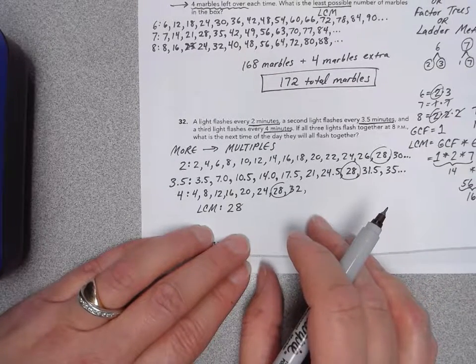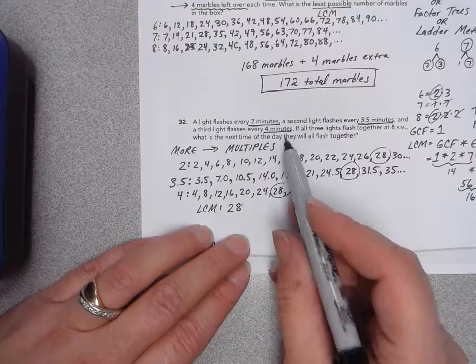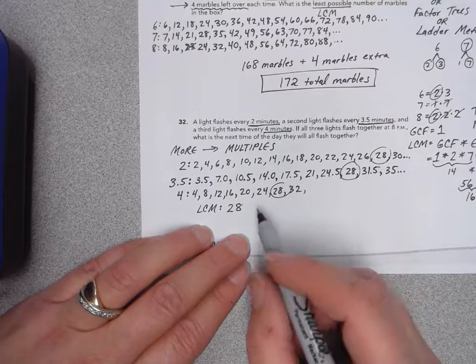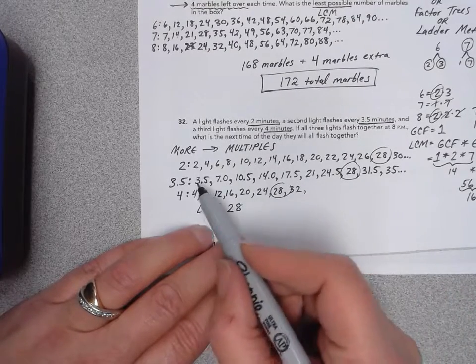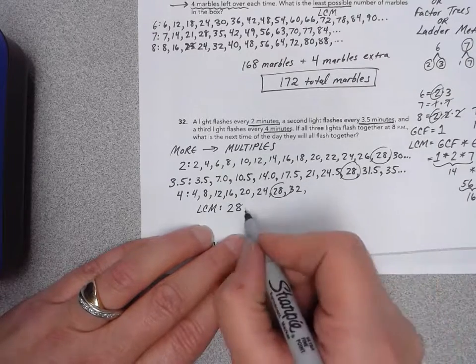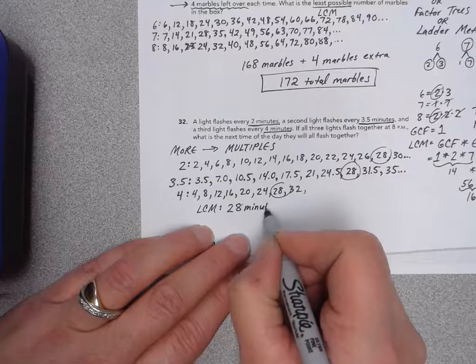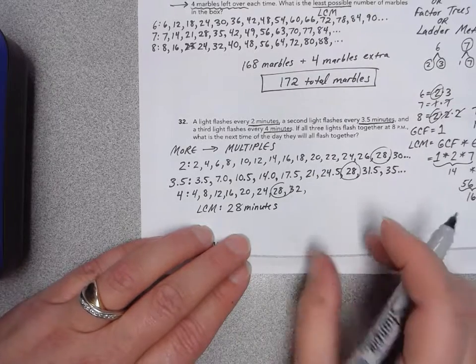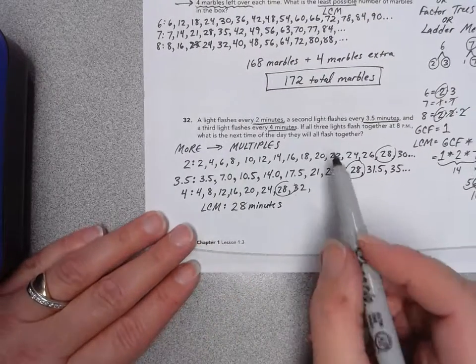So how does that help me? Well, if I go back to the problem, they're talking about minutes, right? So it takes 2 minutes for the first light. It takes 3.5 minutes for the second light, and 4 minutes for the third light. This is talking about 28 minutes before they all flash again. So I wish that was the question.